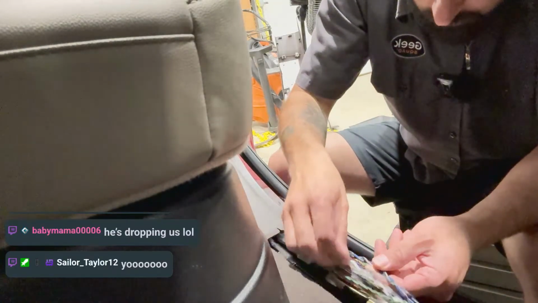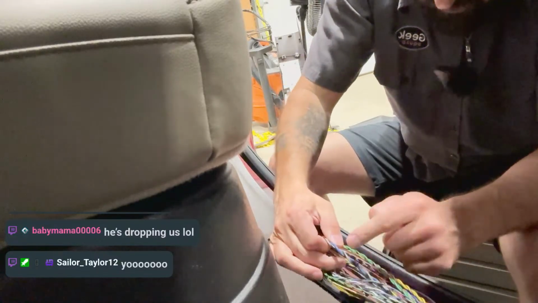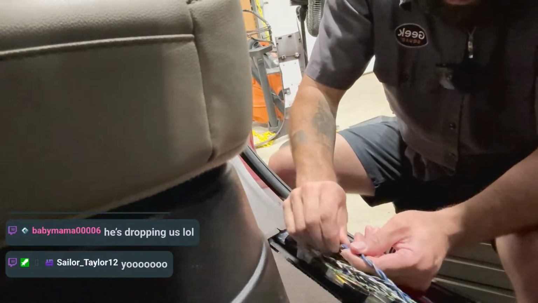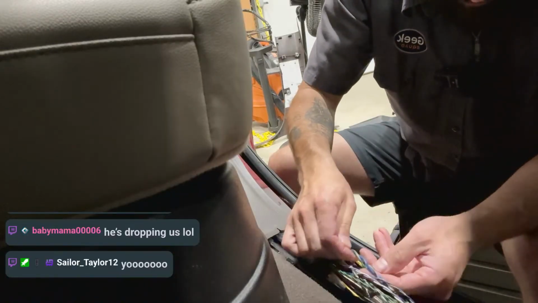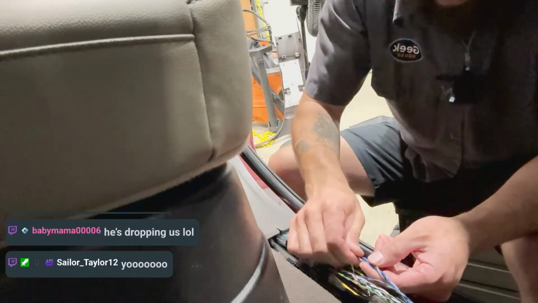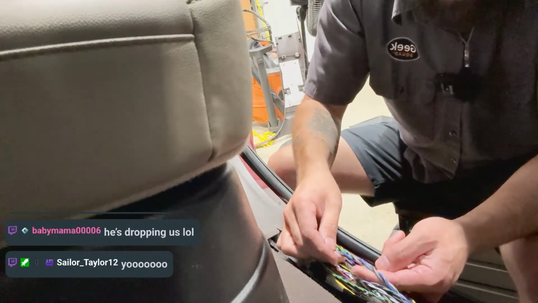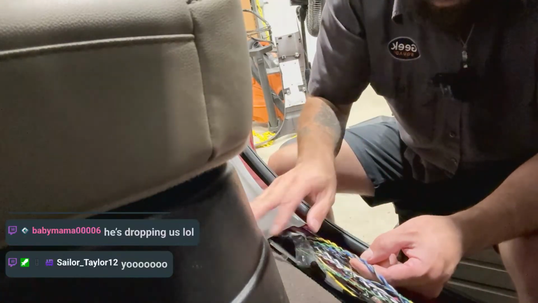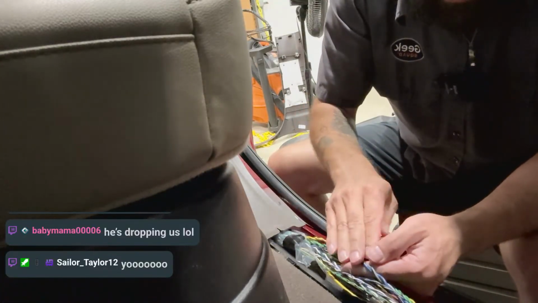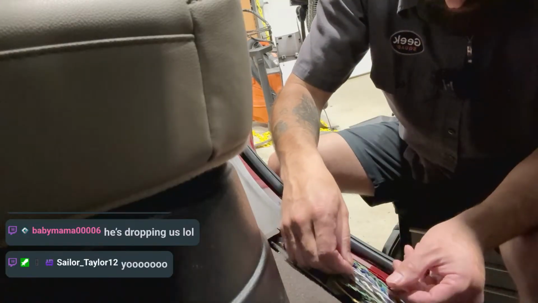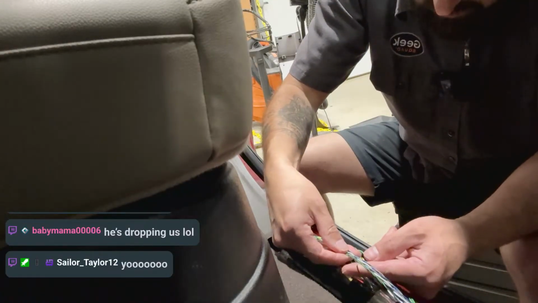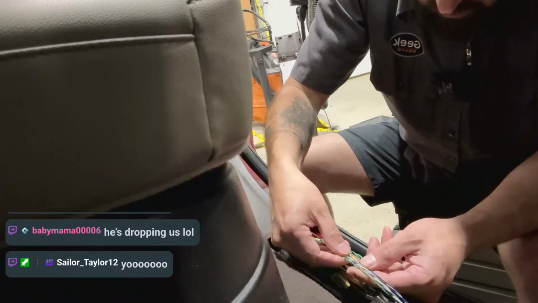The thick wire, this one here, is most of the time the wire that I need because it's the thickest. It's for the factory subwoofer, and that's what we're going to tie in because we need the signal to go to the aftermarket subwoofer.